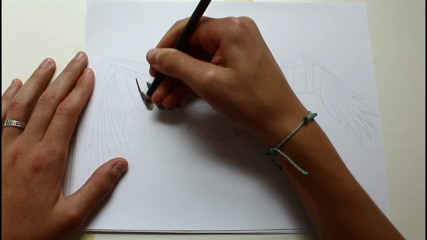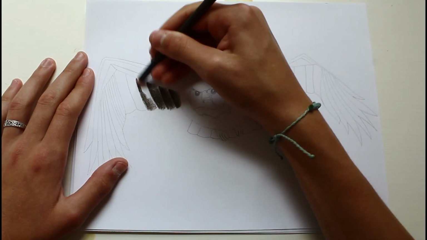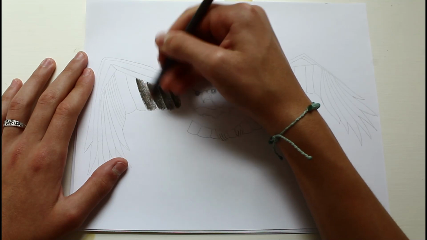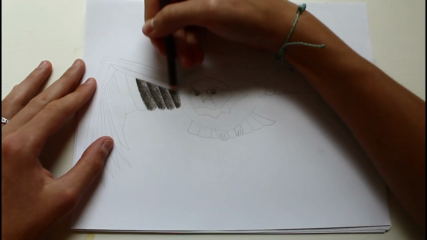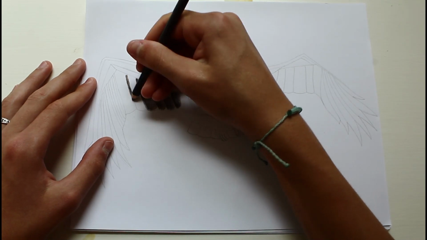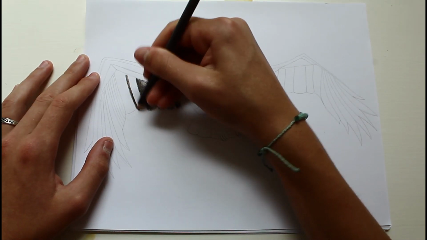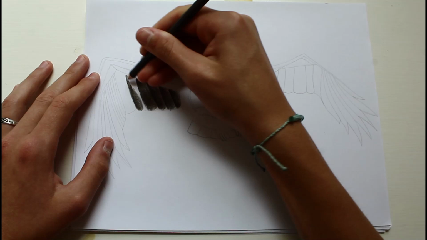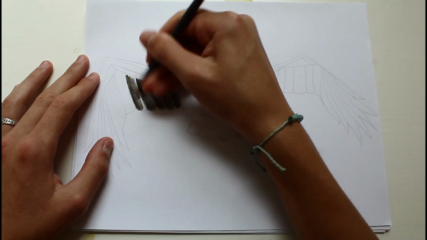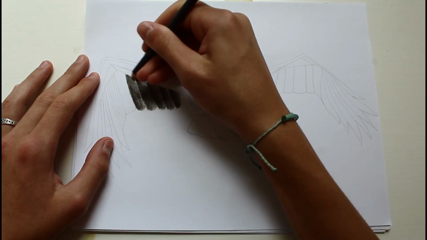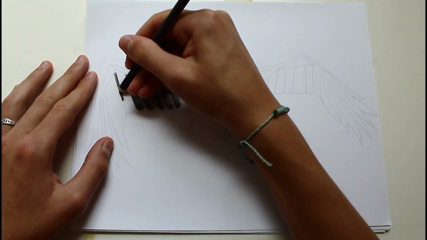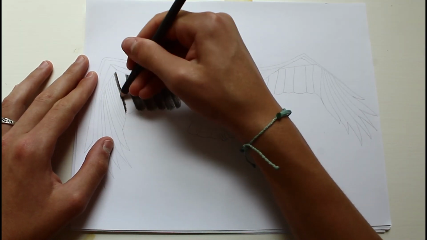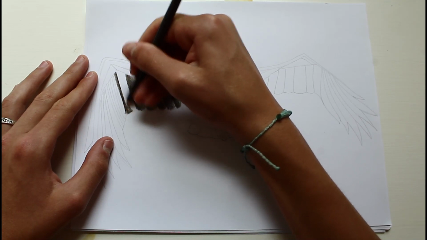When you fade out and then start dark again on the next feather, it really adds a nice overlapping effect. And when I get to this last big one, I'm going to stop before I do the small ones on the left side.